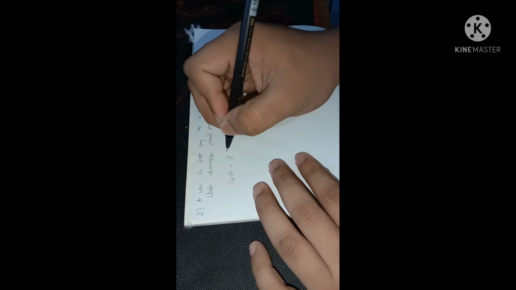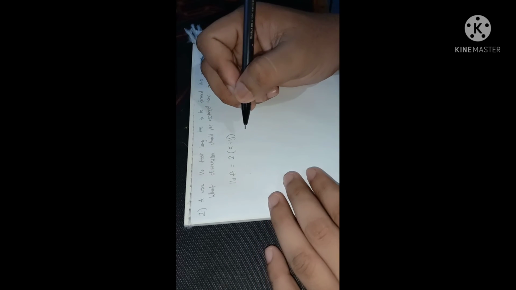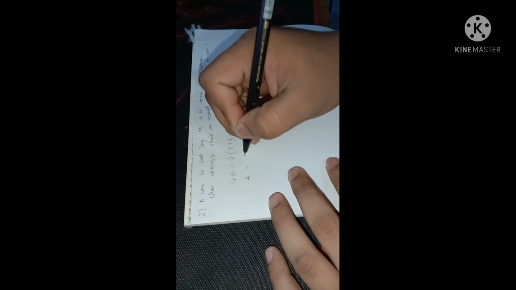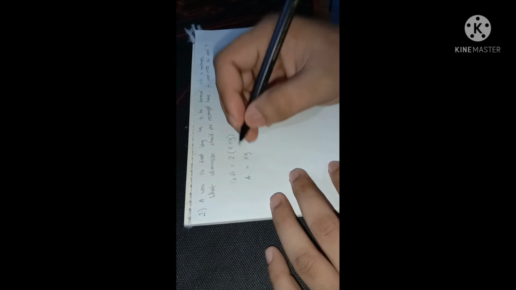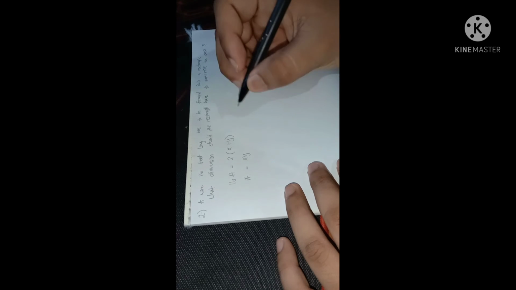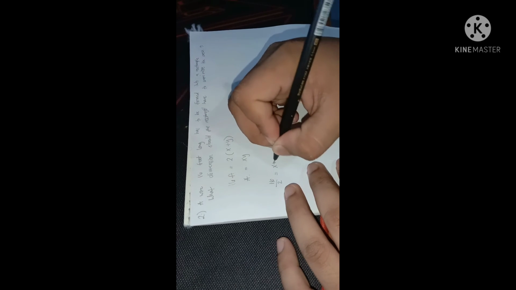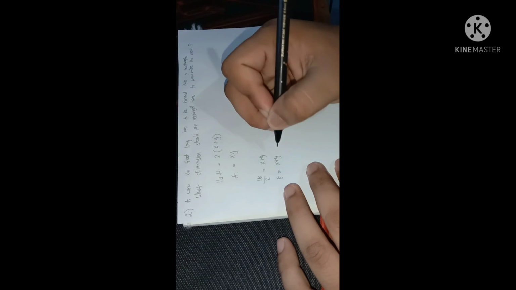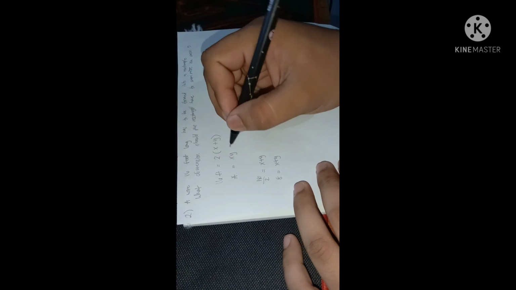So we have 2 times x plus y. Let x and y be the length and the width of the rectangle. So we have the area, x times y, which is to be maximized. Dividing by 2, we have x plus y equals 8.